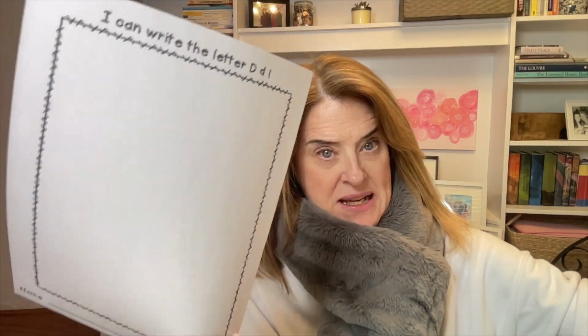I have like find the D's. Yeah, like find the letter D. I have these in upper and lowercase. I have practice writing your own letter D. And I have these for every single letter. This one, upper and lowercase, you can use like daubers or stickers to form the letter.